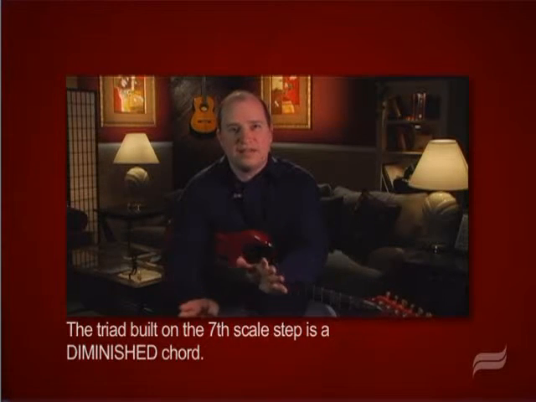So in any key, this is big, in any key, the 1 chord, the 4 chord, and the 5 chord are going to be major. And in any key, the 2 chord, the 3 chord, and the 6 chord are going to be minor, and the 7th chord is going to be a diminished.